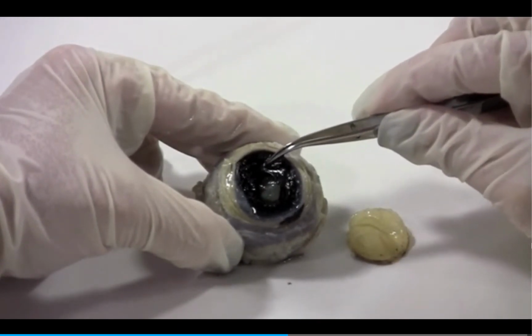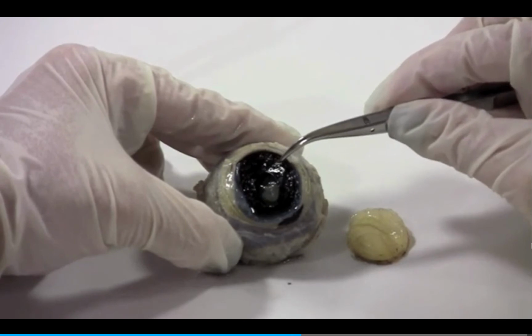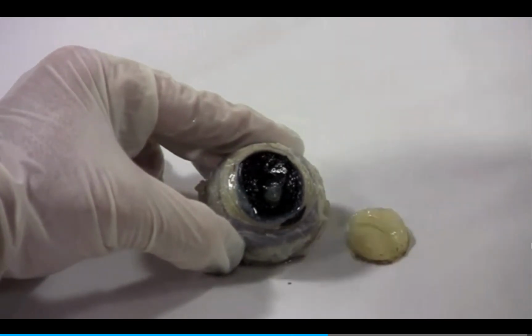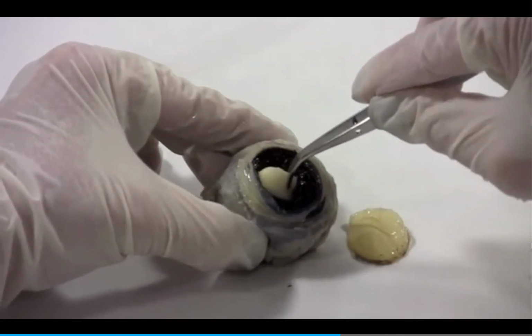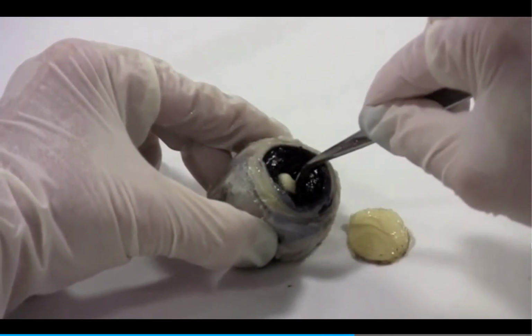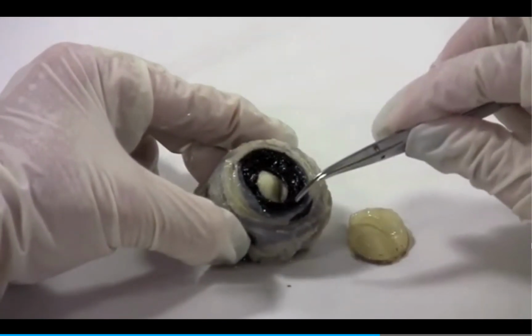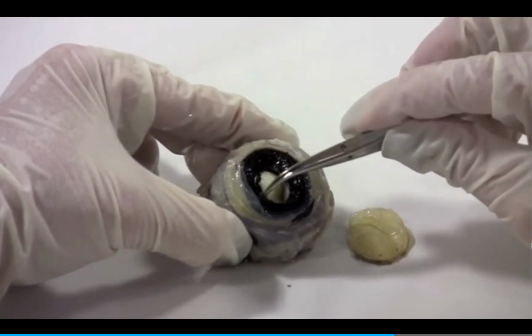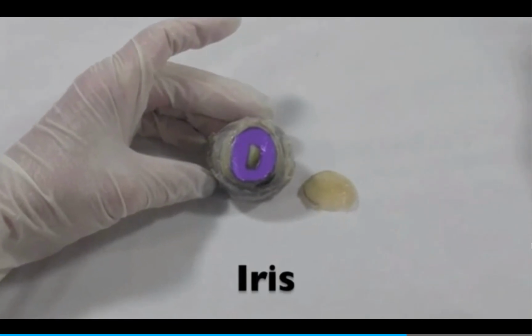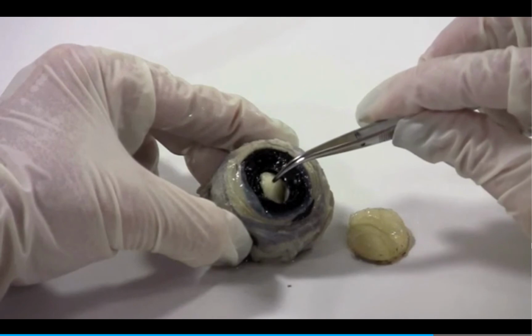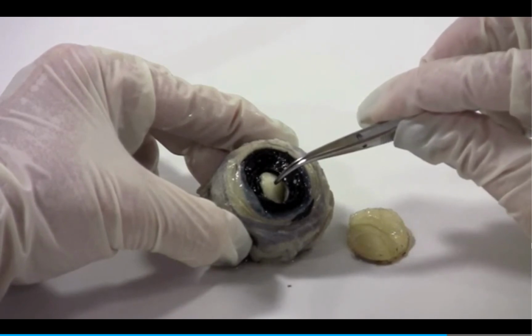The iris is the colored part of the eye. It's a muscular structure that controls the size of the pupil. Let's put a piece of white adipose tissue behind the iris so we can better see the shape of the iris. And the opening in the middle is called the pupil. Light passes through the pupil to the lens.